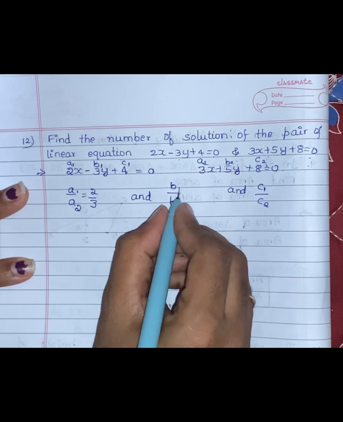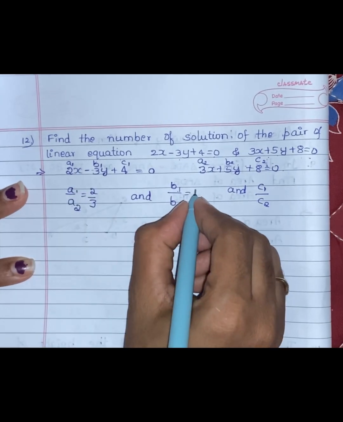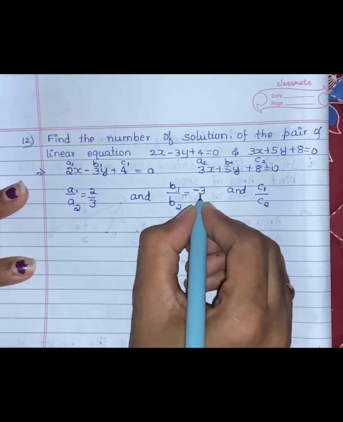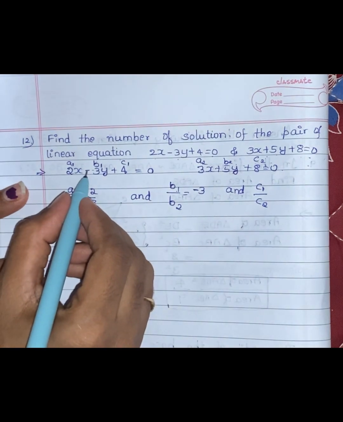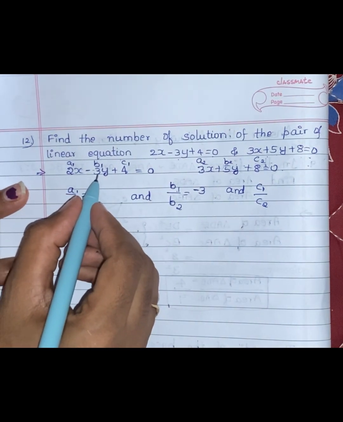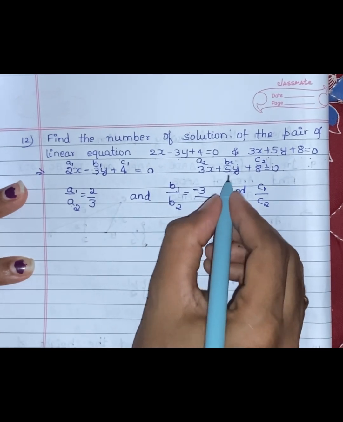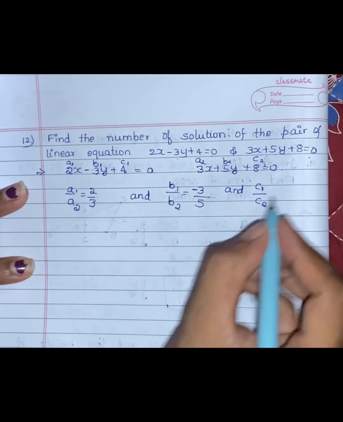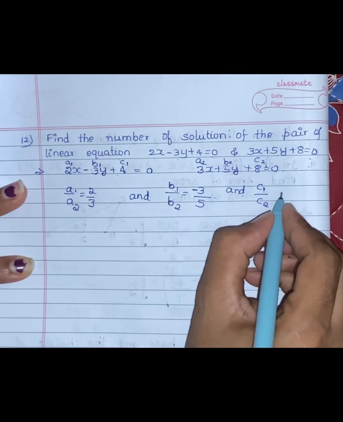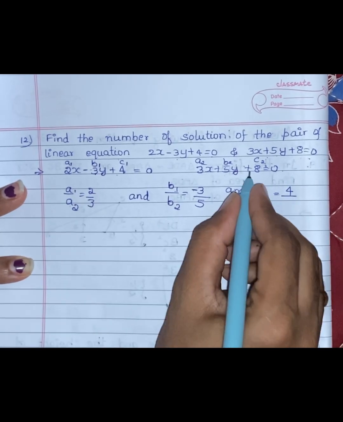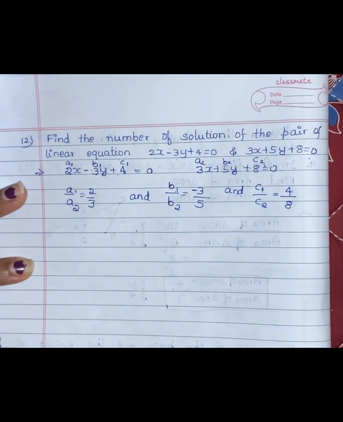Okay, now B1 is nothing but minus 3. You have to take the sign as well. So this is not only 3, it is minus 3. B2 is nothing but 5. Plus 5 is nothing but 5. Next, C1 is equal to 4. C2 is equal to 8.